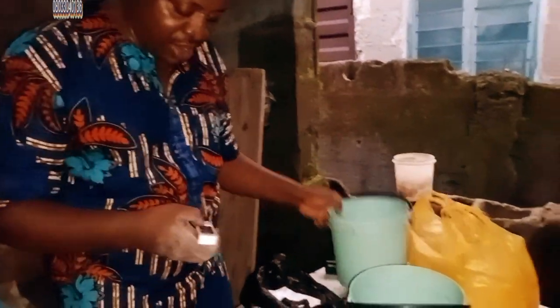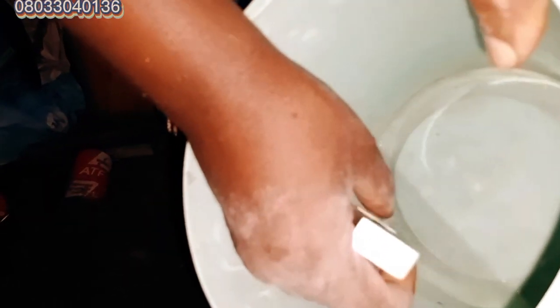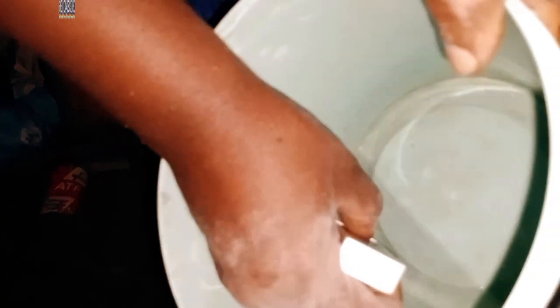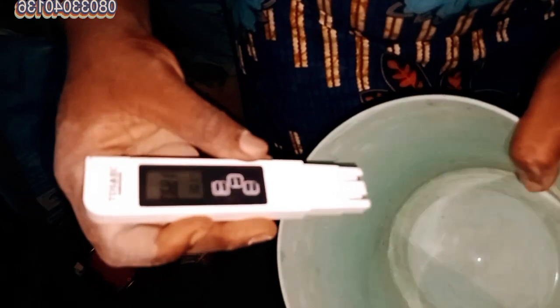And now let me test again for our water conductivity, the ppm of the water. So the ppm of the water, it tells me I have 681. It told me I have 681.